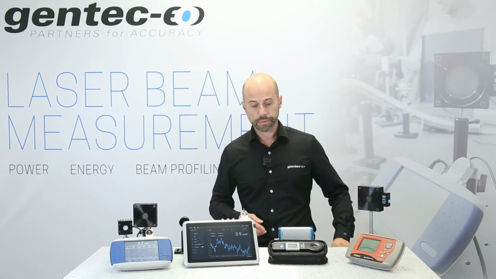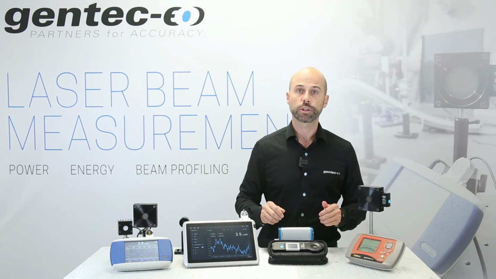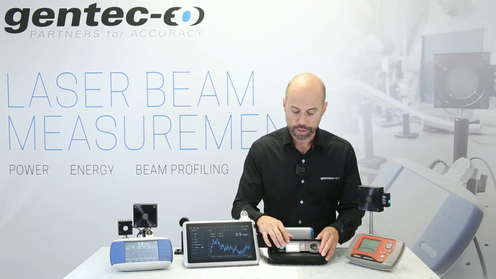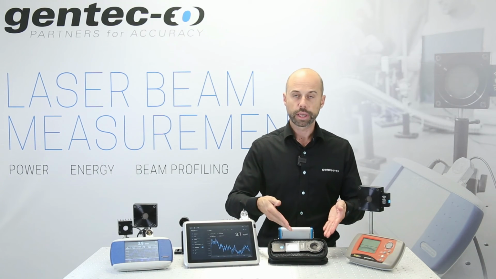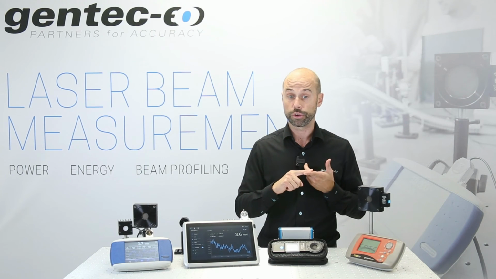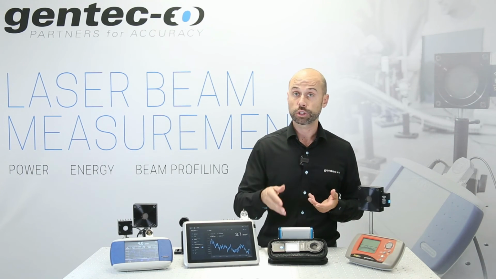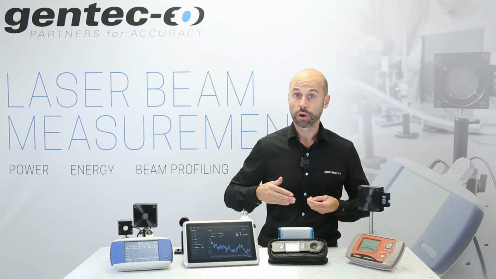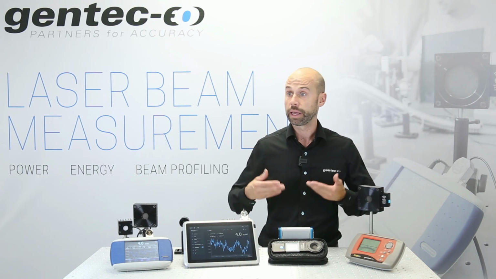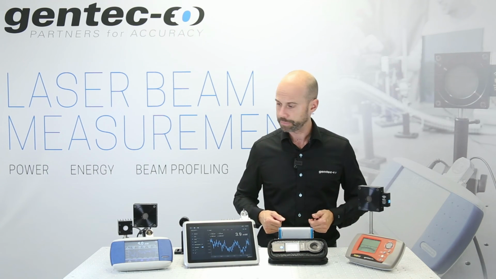Finally, we have the all-in-one solution with a display that is located on the device itself. Here we have the Pronto that got the reading on the device itself that lets you do the reading. This is the best solution for after-sales service or the first power meter that you buy if you want to do some basic measurement.